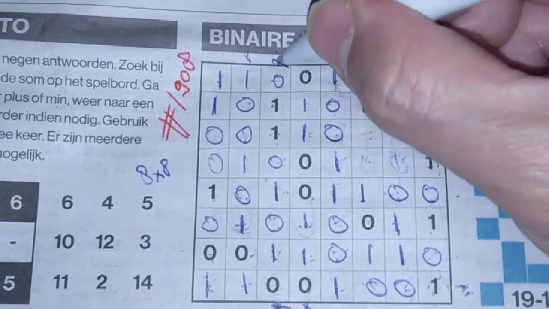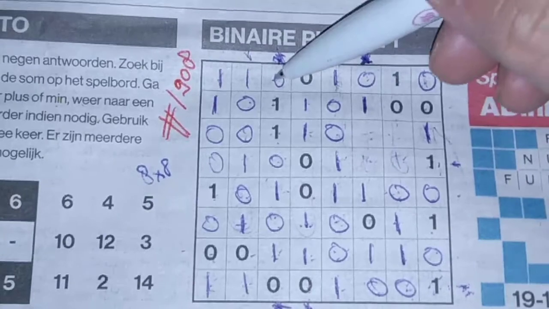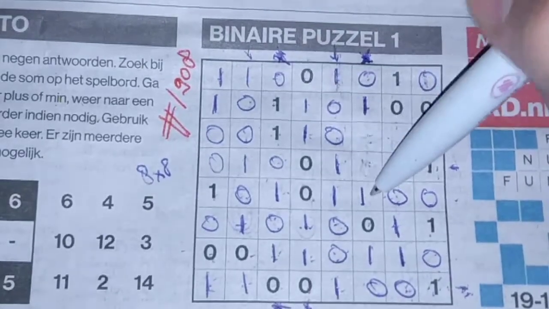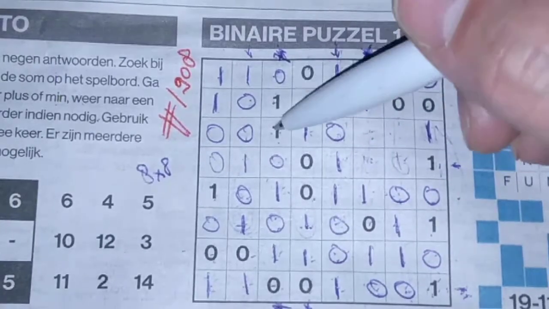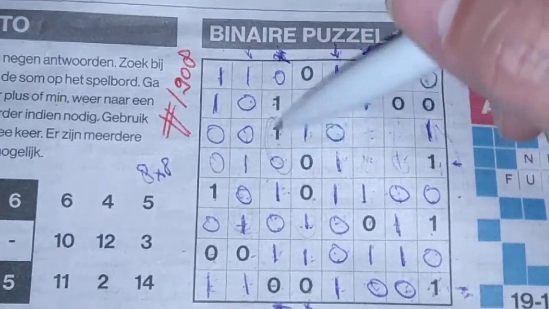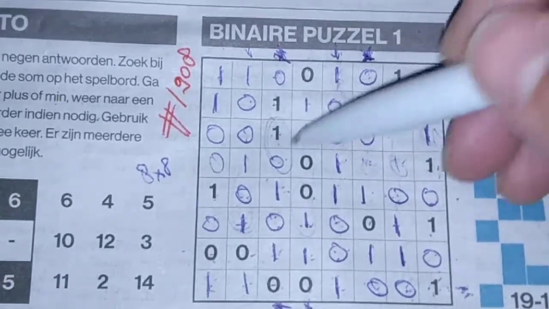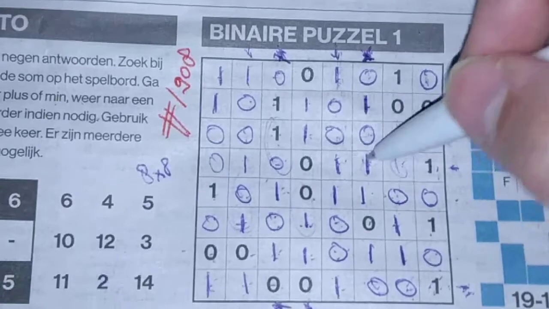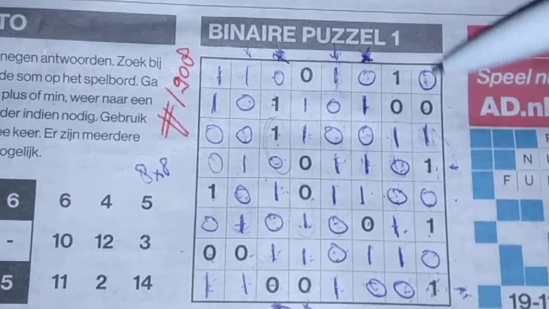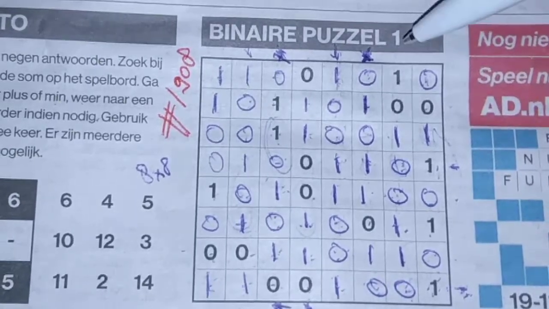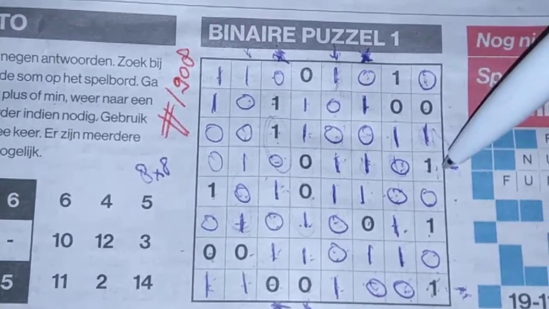Here, let me compare this one and that one. 0011, empty box. 11001100. Yes, so I need to switch those two digits. With 1 here, this should be an O. With O there, this should be a 1. Double 1 here, O there, O. Double O here, 1 there, 1. Yes, finished in 10 minutes. Wow, not easy, this one. Yes, not easy.